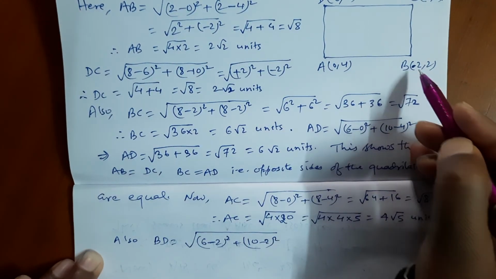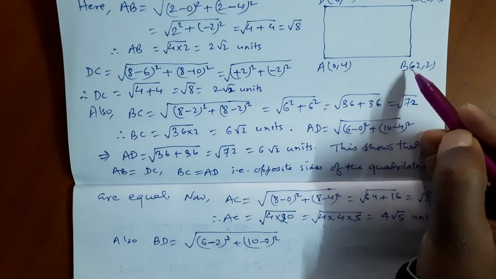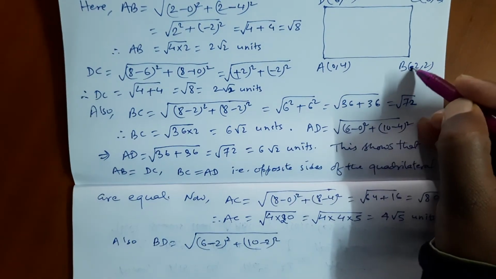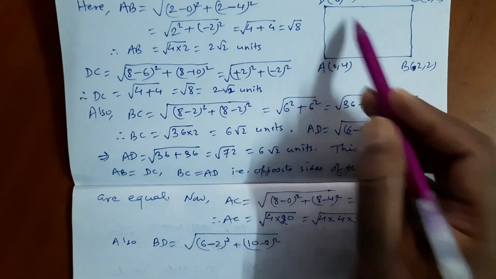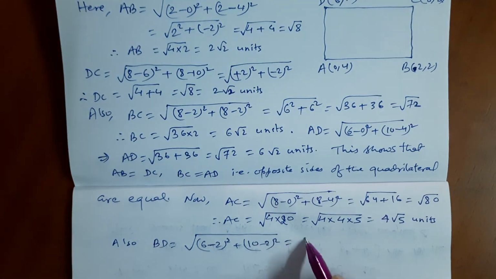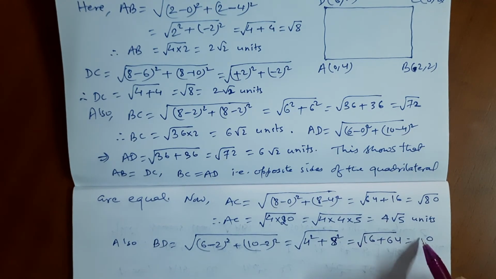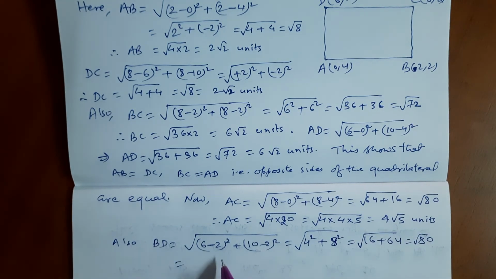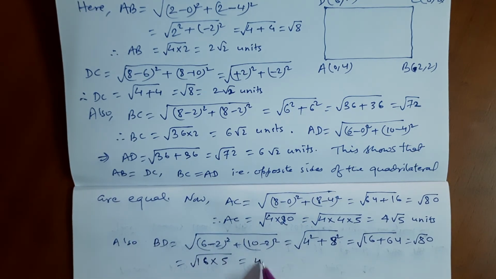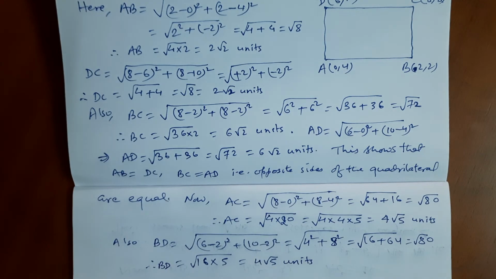There is no minus sign there, by mistake it is written here, so I have corrected it. 6 minus 2 square plus 10 minus 2 square, that will be 4 square plus, sorry, 8 square here, 10 minus 2, that will be 16 plus 64, it will be 80, and that 80 will be, like before, 16 times 5, that will be 4 root 5 units. Therefore BD equals 4 root 5 units.